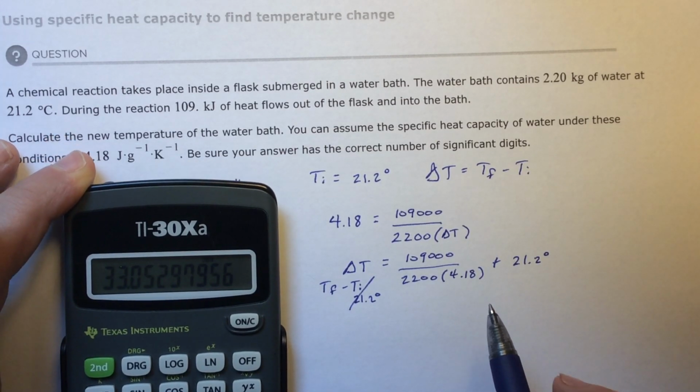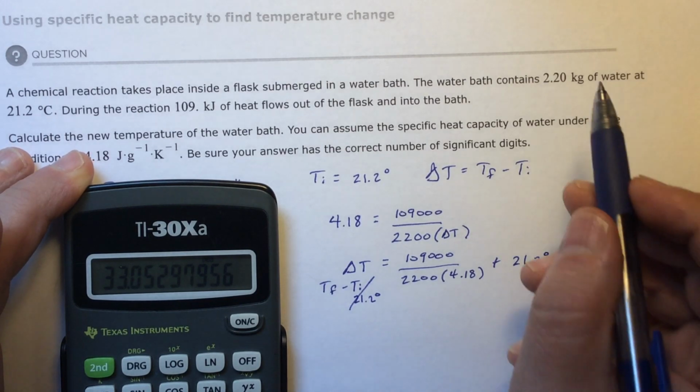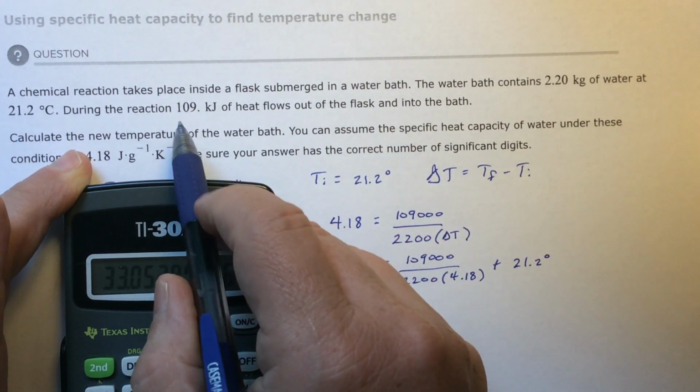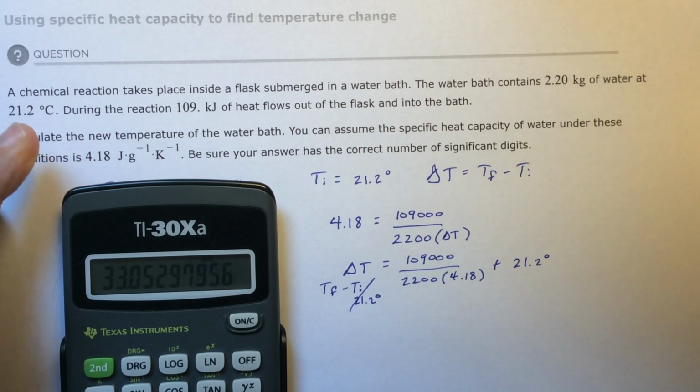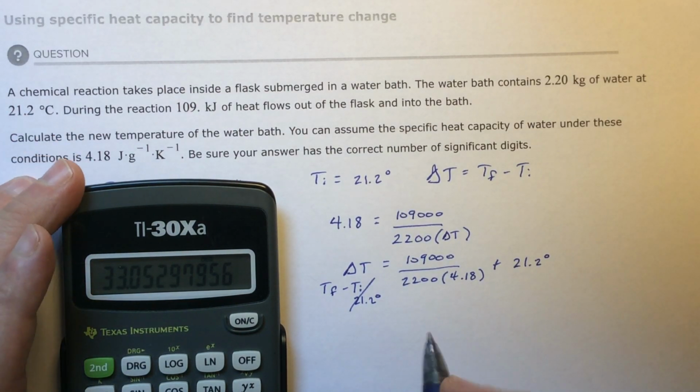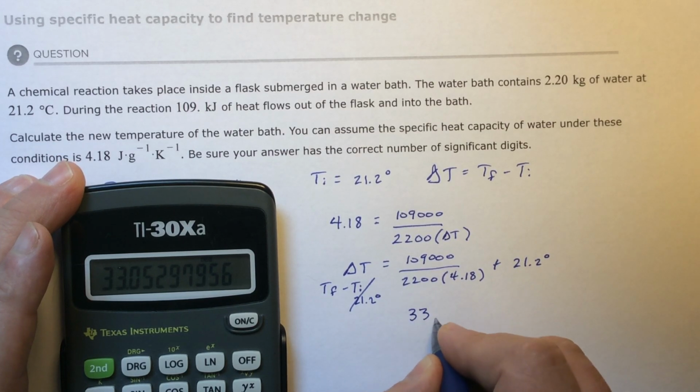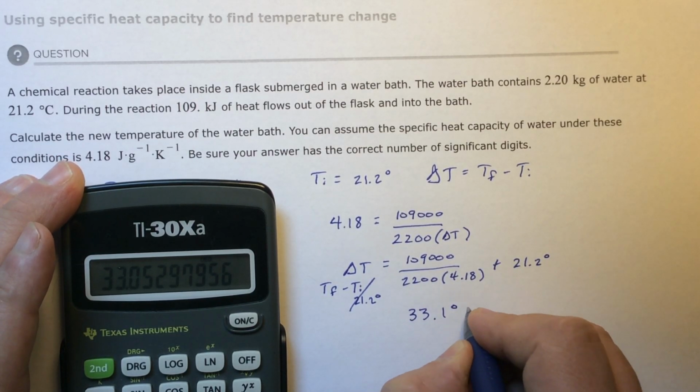So let's look for significant digits. I've got 3, 3, 3, 3. So I want this to be 33.1 degrees Celsius.